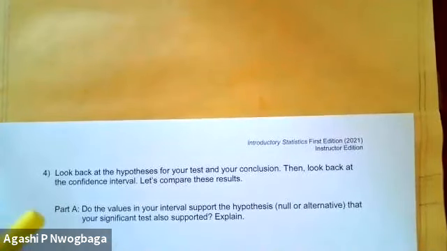Number 4, look back at the hypotheses for your test and your conclusion. Then look back at the confidence interval. Let's compare these results. Do the values in your interval support the hypothesis, null or alternative, that your significance test also supported? Please explain.